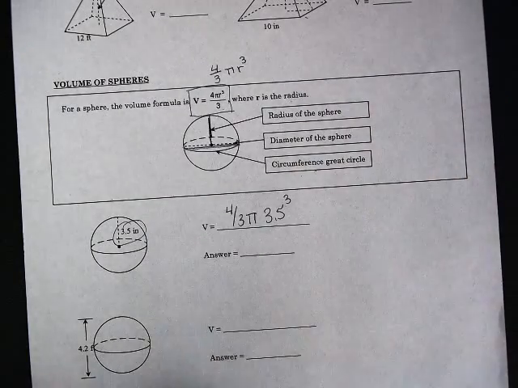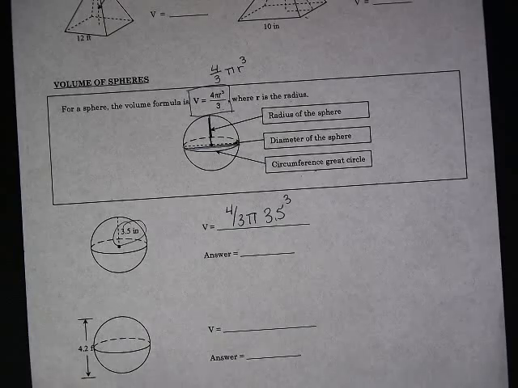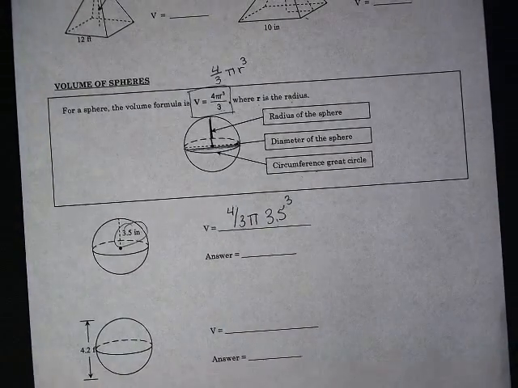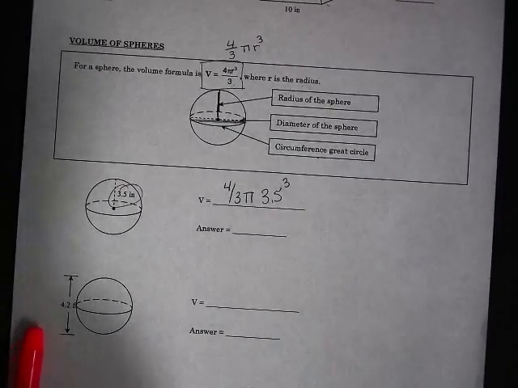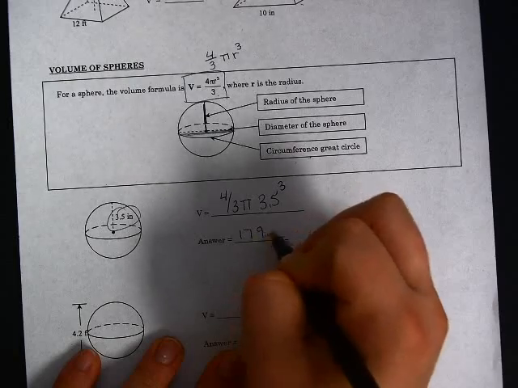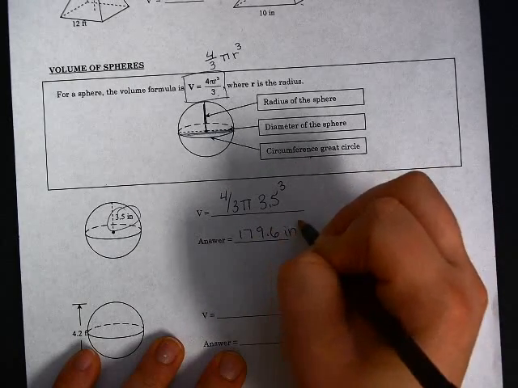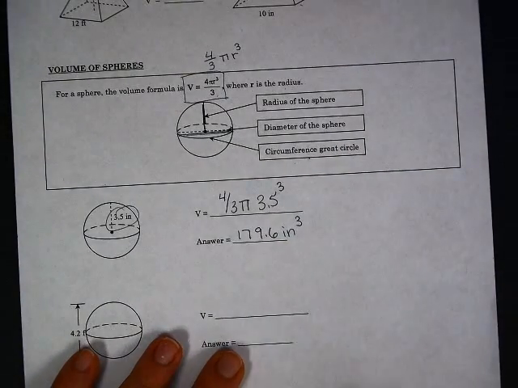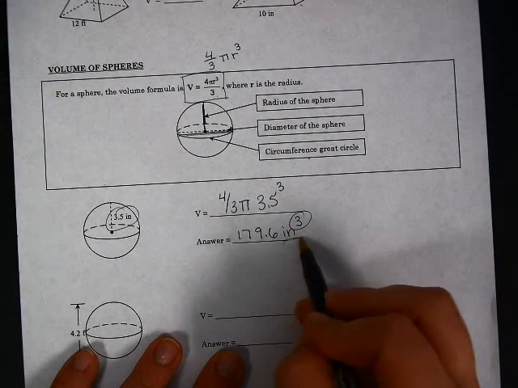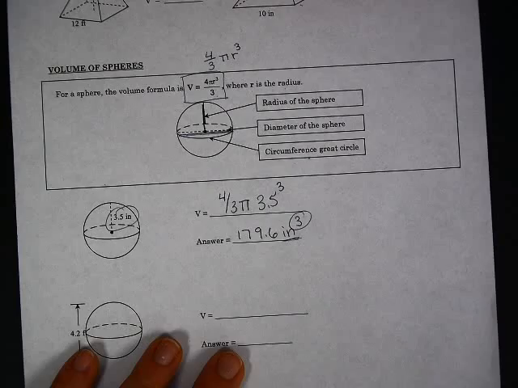When we work this problem, we use our new formula for volume, which is 4/3 pi r cubed. Our radius is 3.5 inches squared, so not squared, cubed. Sorry about that. When you put that in your calculator, you get 179.6 inches cubed.